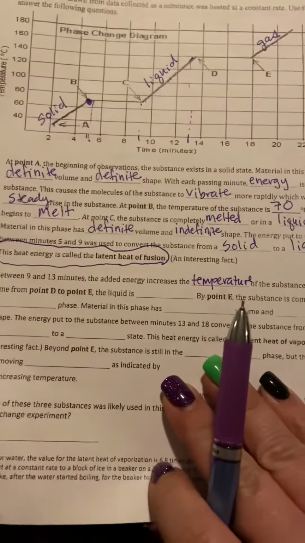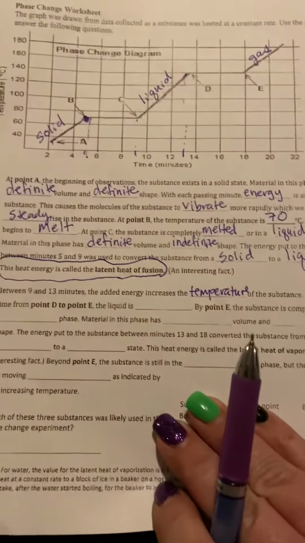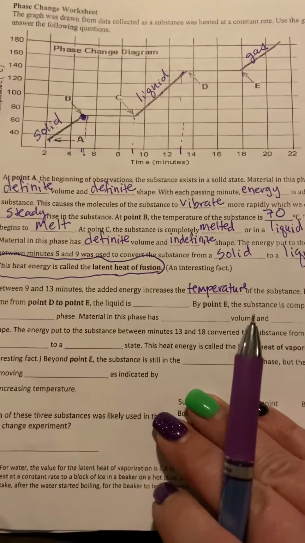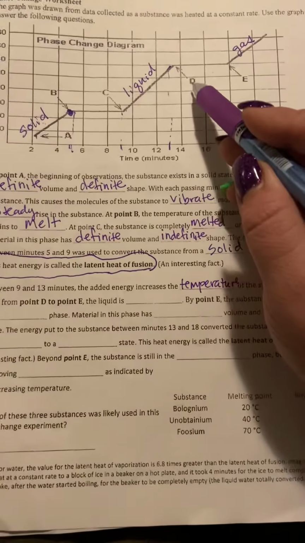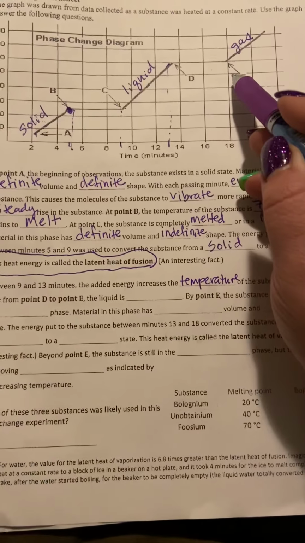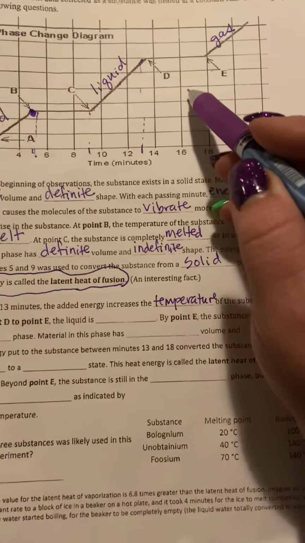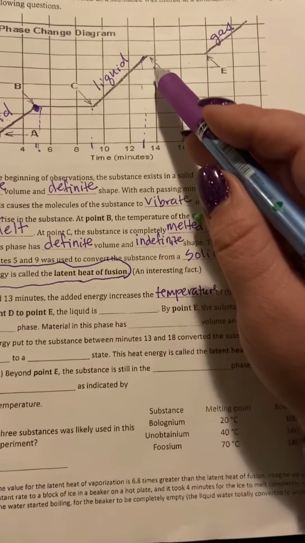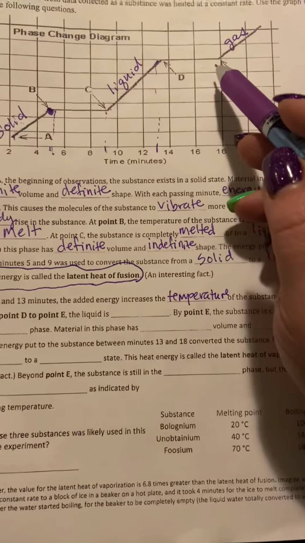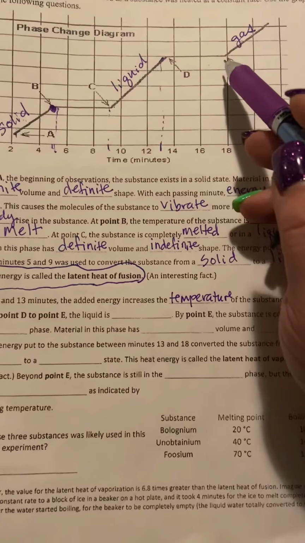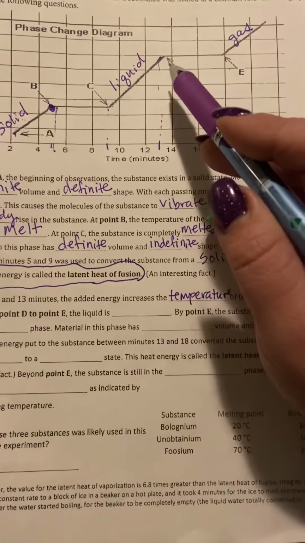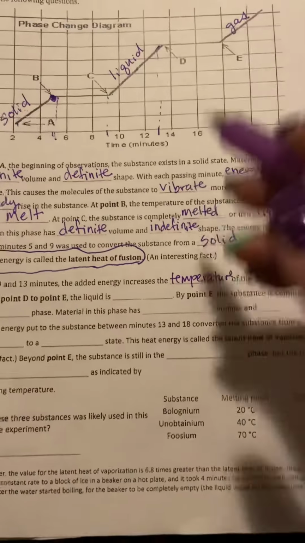Okay. All right, so during the time from point D to point E, so here's D and here's E, the liquid is doing what? If you put liquid on the stove because you're going to make mac and cheese, which is what we do every day in my house, you know that when you start to boil, you start to get gas from that.